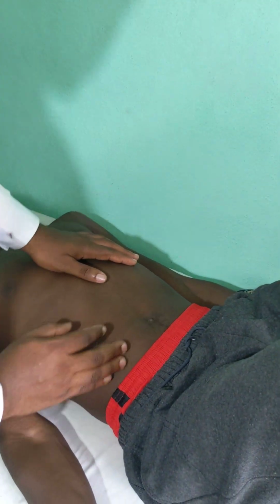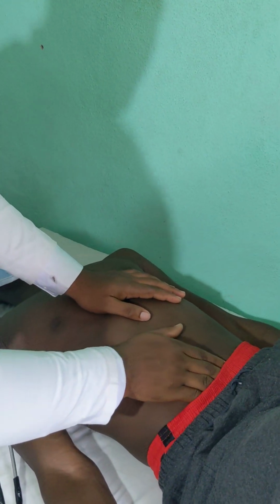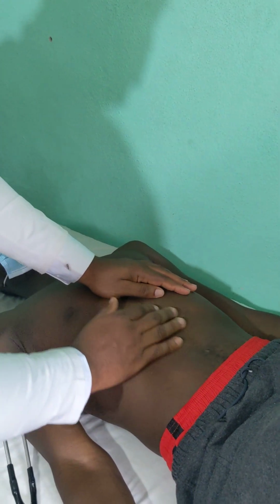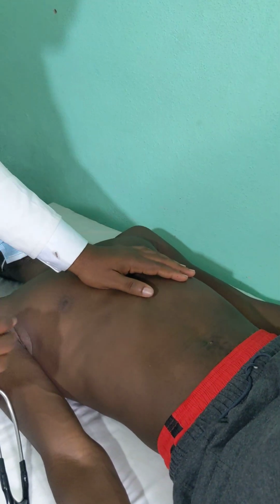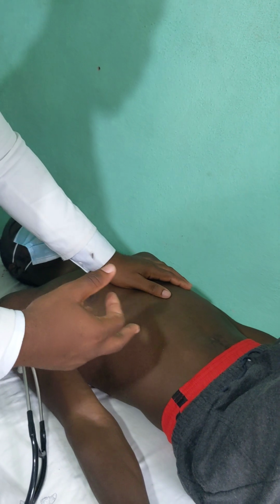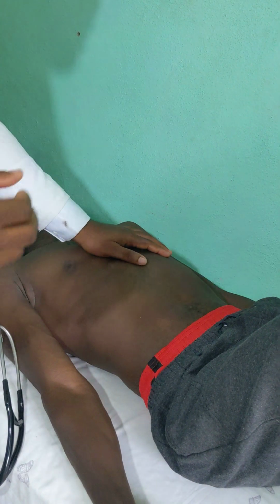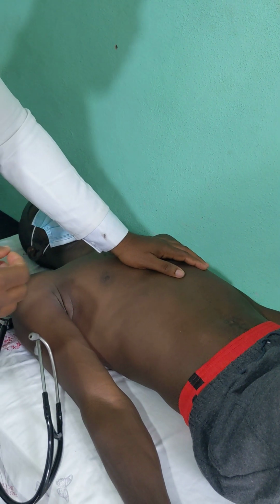Now, the next point is deep palpation. Is it paining? You do deep palpation on each of the different regions of the abdomen. After deep palpation, you have to do other maneuvers, like rebound tenderness in the case of a patient that has peritonitis. Press completely and then you relax. If the patient has pain on relaxing, it is a positive rebound tenderness.